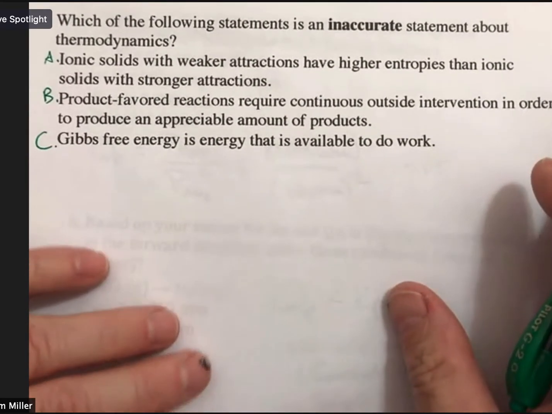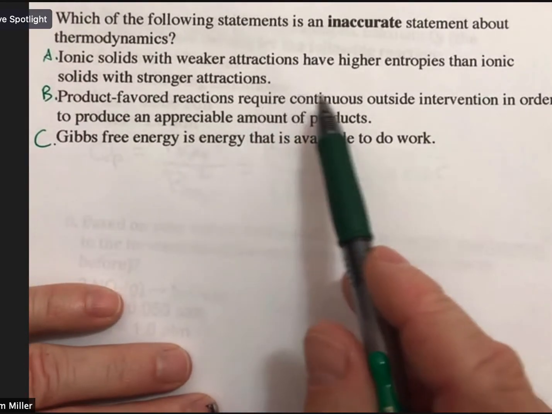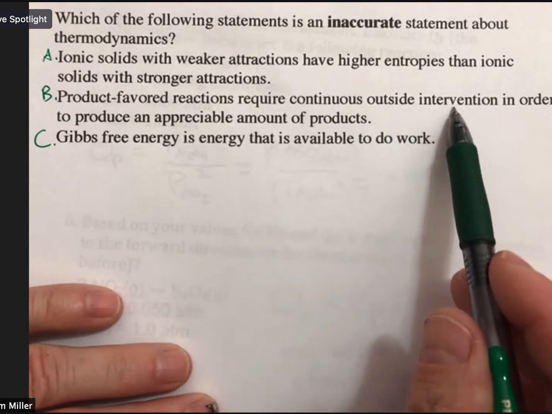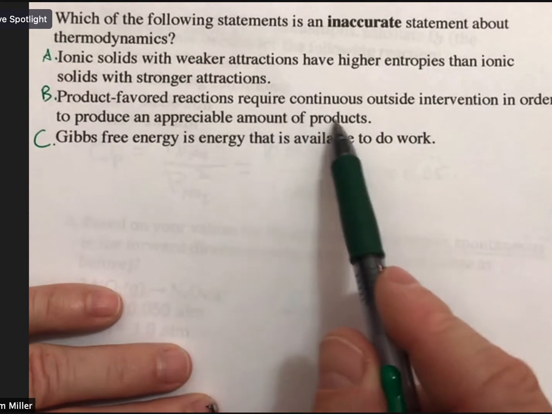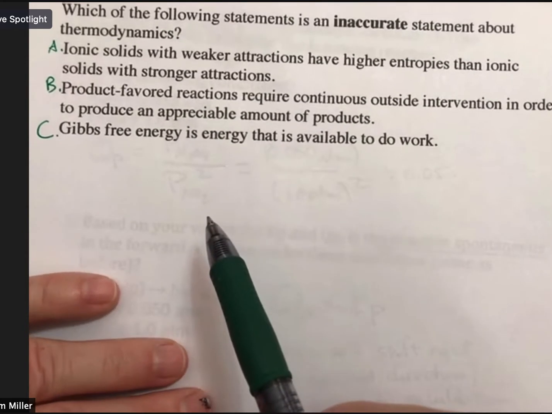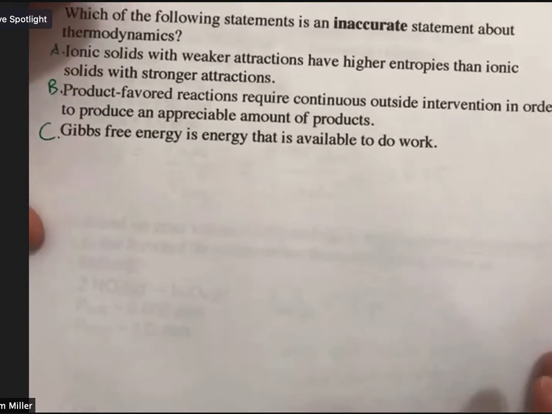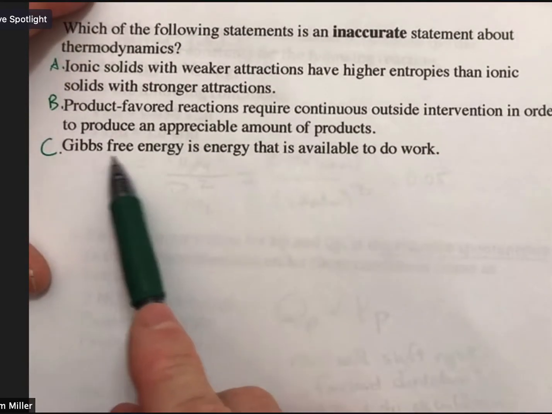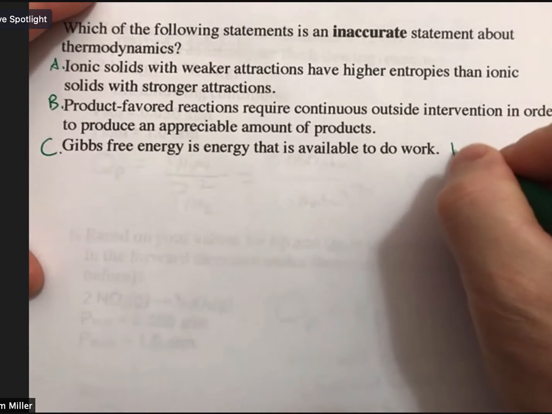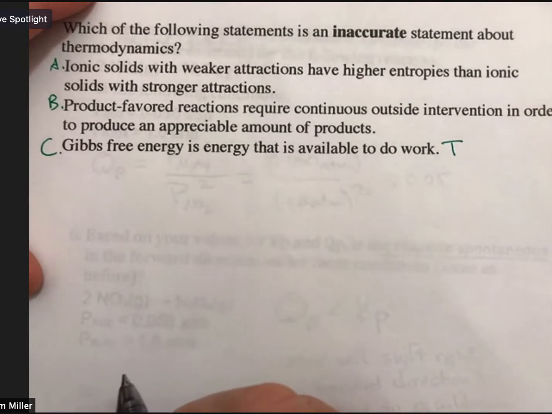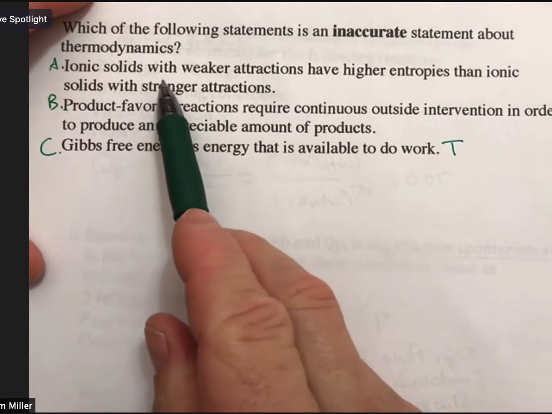Let's talk about B. It says product favored reactions require continuous outside intervention in order to produce an appreciable amount of products. Let's come back to that one in a minute. C, Gibbs free energy is energy that is available to do work. That is true. That was the easy one. Now let's talk about A and B.